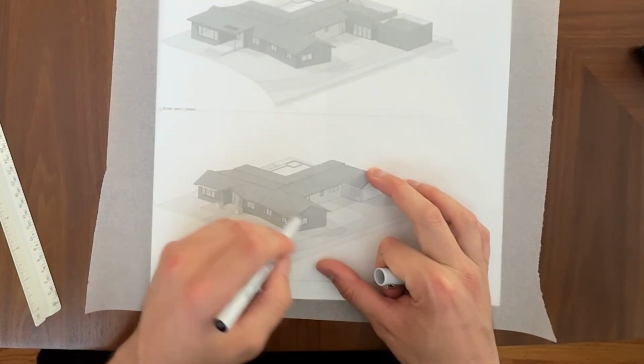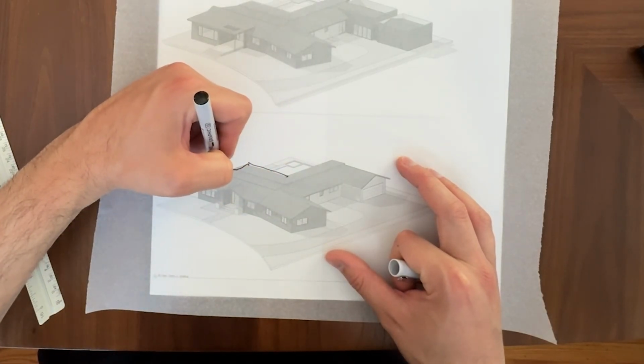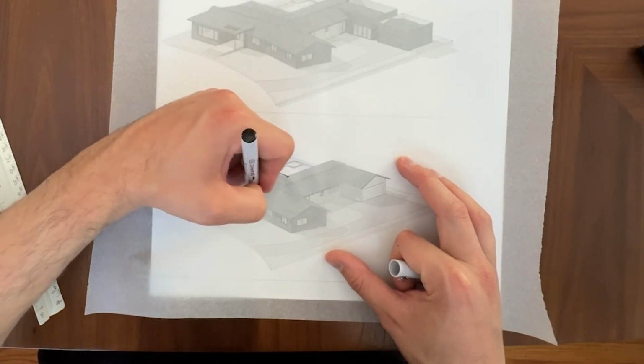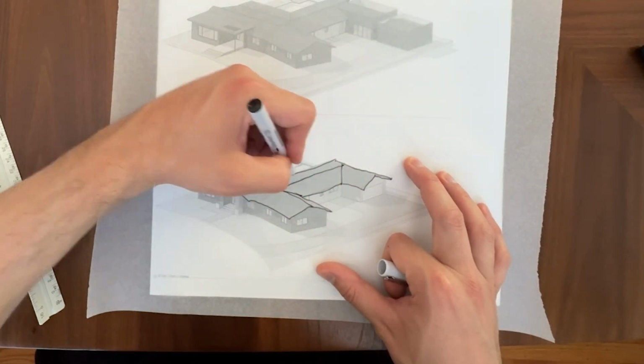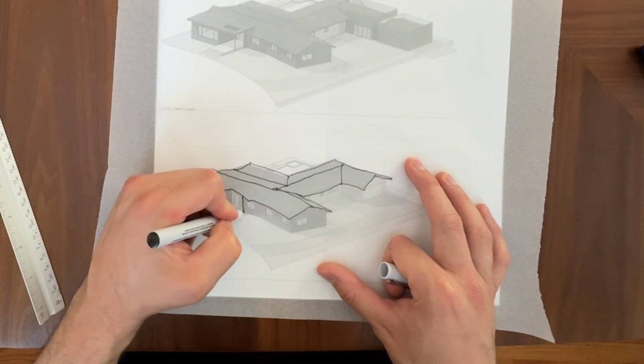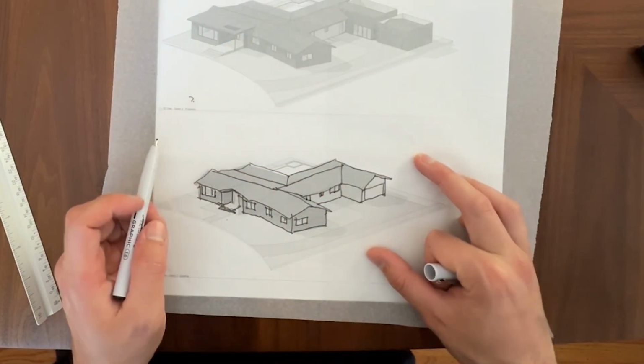Okay, so this image on the bottom here is the existing home. And as I mentioned, you can see it's roughly in a T shape. But because this project has a very complex existing roofline, that was one of the biggest challenges in thinking about how to do this addition. All right, so there's the existing house.